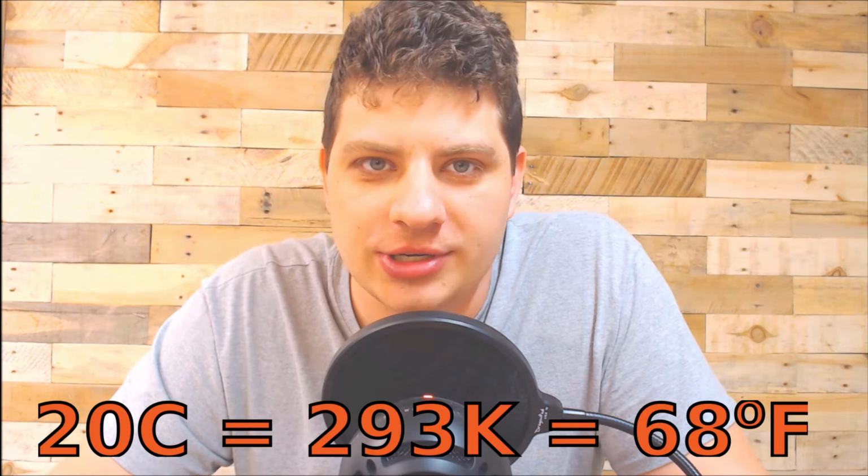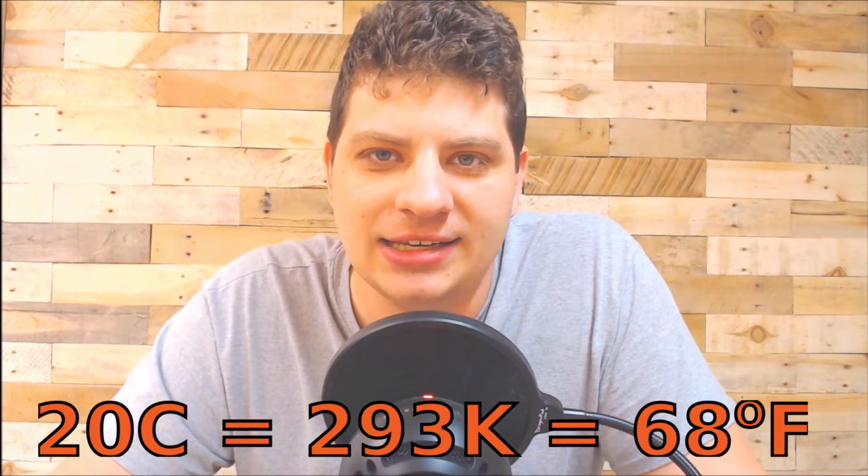Granted, you might be able to put the engine in a freezer or something and control the inlet temperature, which would help efficiency, but we're going to assume that we don't get to choose the conditions this engine is running in. We're just going to assume room temperature, which is 20 degrees Celsius or 293 degrees Kelvin. We can, however, control the combustion temperature.